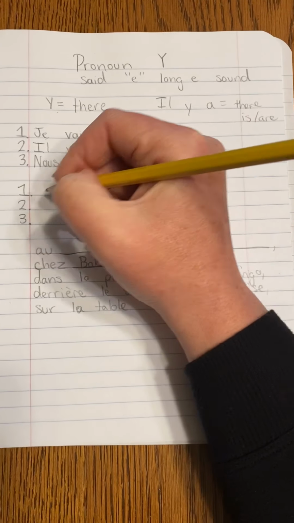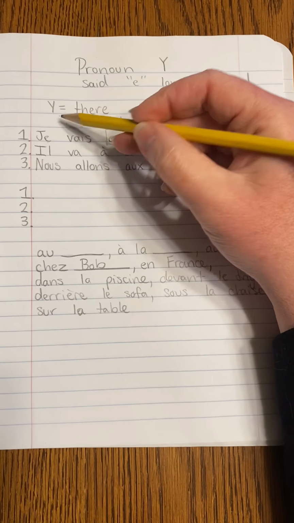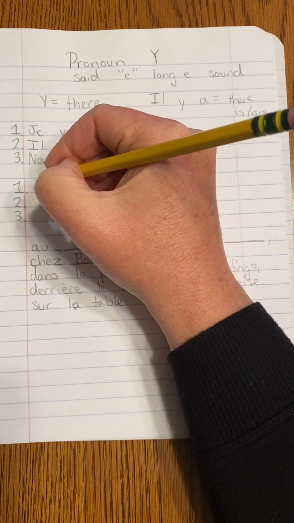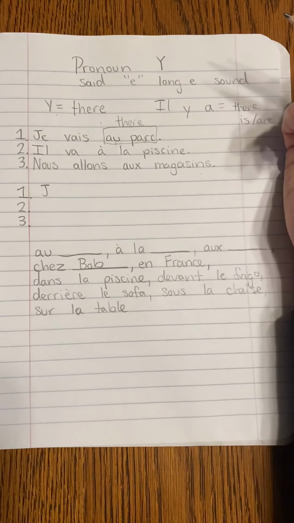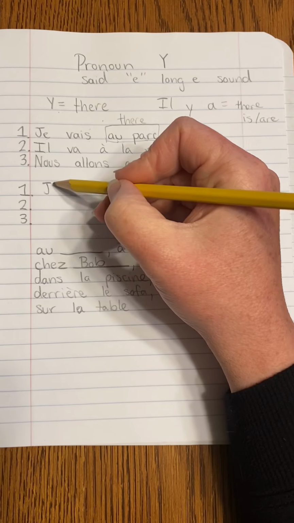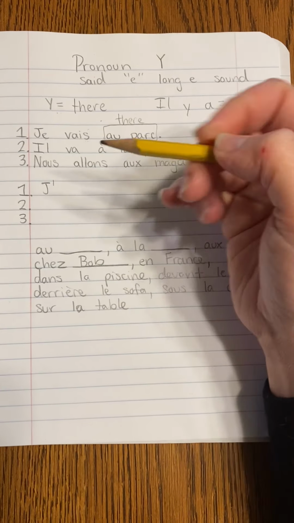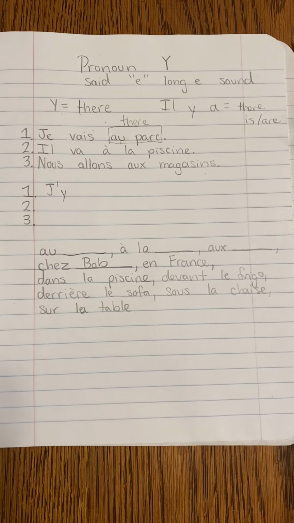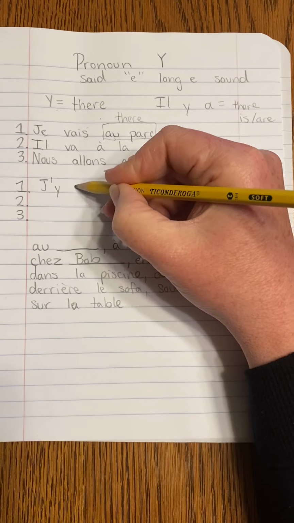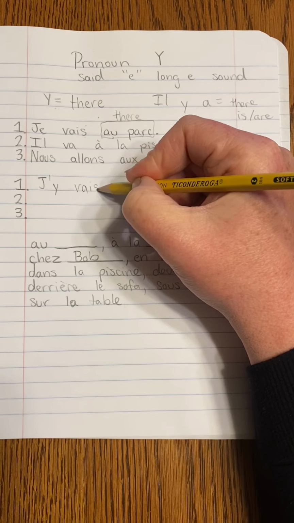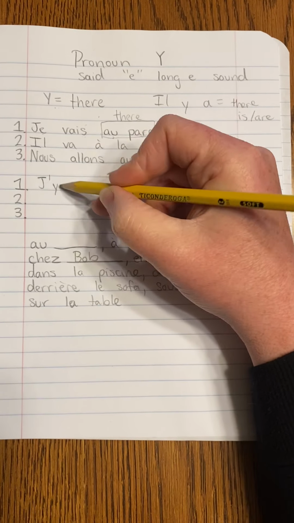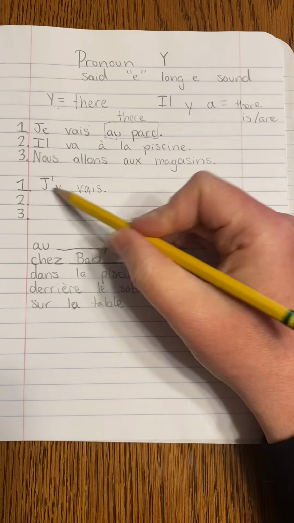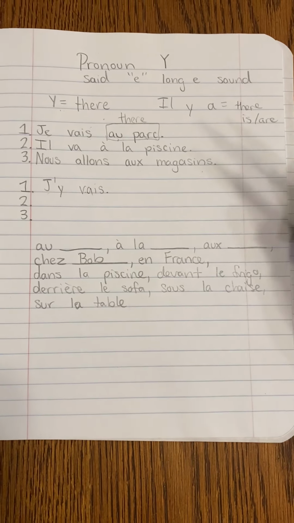So what that would look like, the y has to go before the verb. There's one verb in the sentence, so it goes before. And with je, it has to make a contraction if it can, and it does with a y. So you're actually going to say j'y vais. The je and the y join together in a contraction, and it becomes j'y vais. I'm going there.